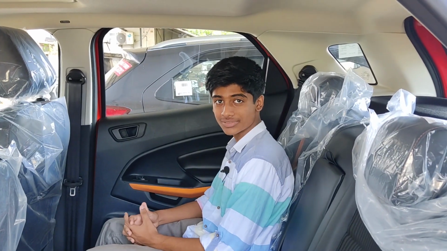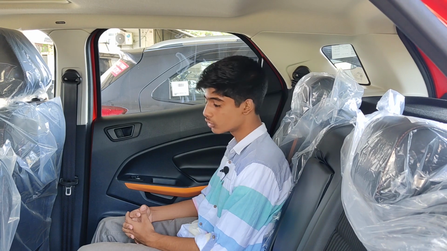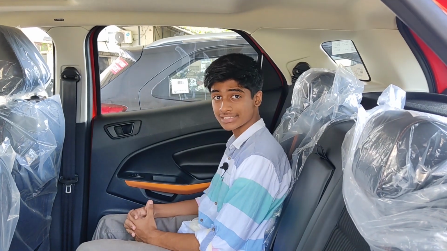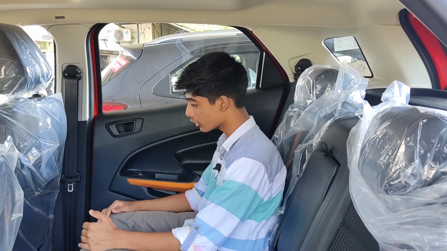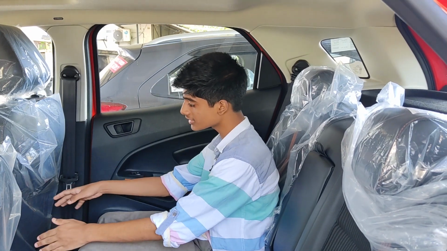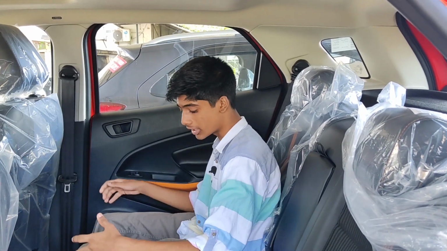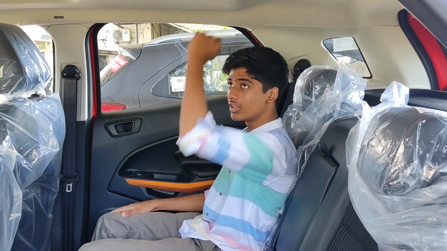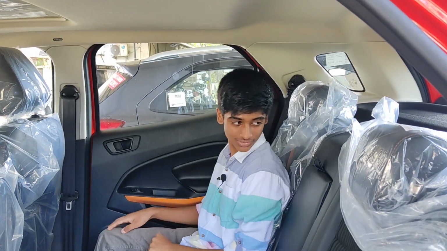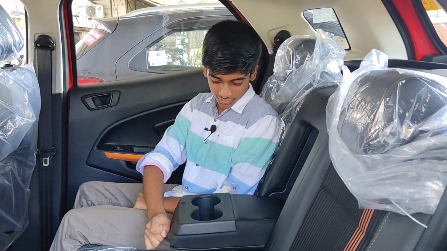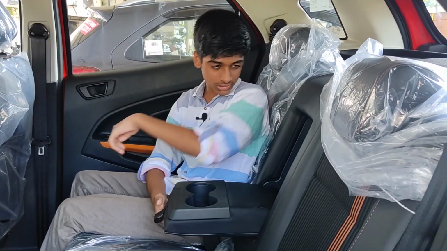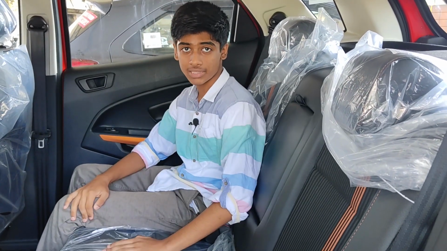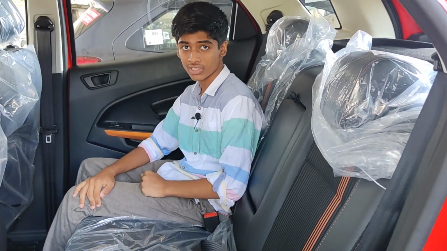So right now I am sitting in the back seat of the new Ford EcoSport, and let's check this space over here. Legroom sufficient enough. Seats are scooped with magazine holders and under thigh support is very good. Headroom is also very awesome. There are armrests given over here with 2 cup holders, and the seats can be split in a 60-40 manner.